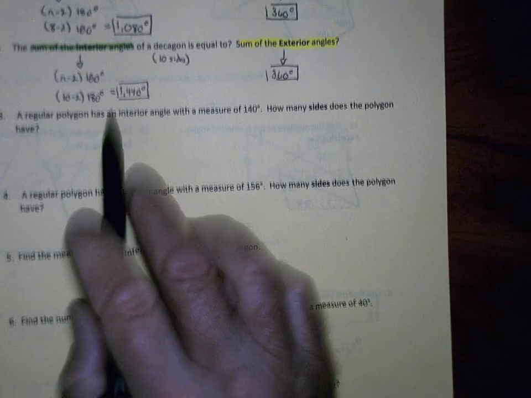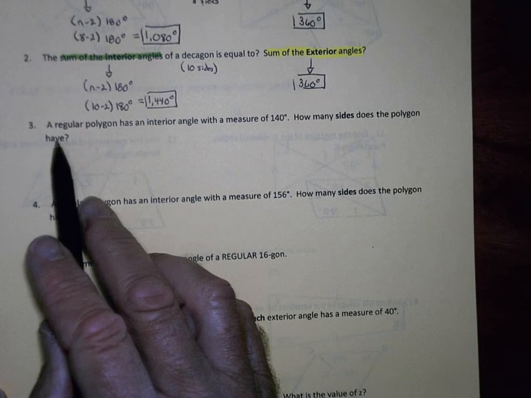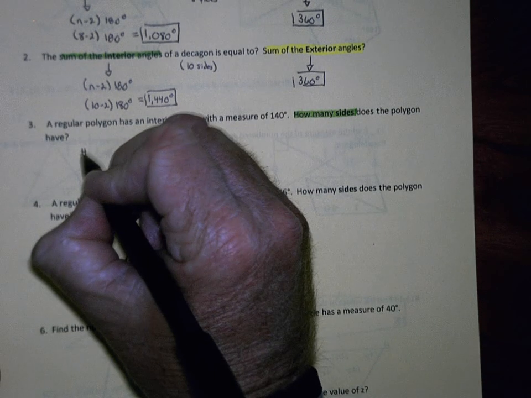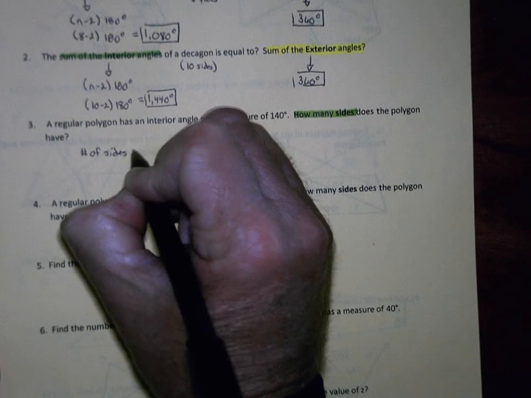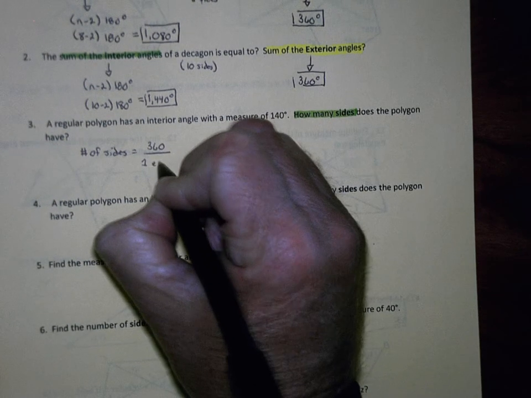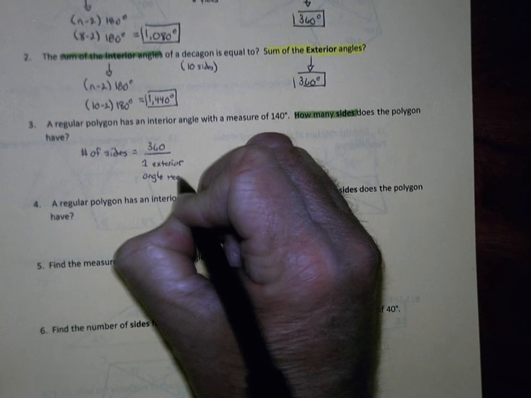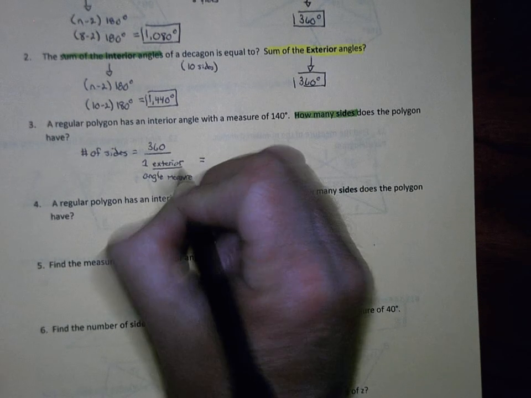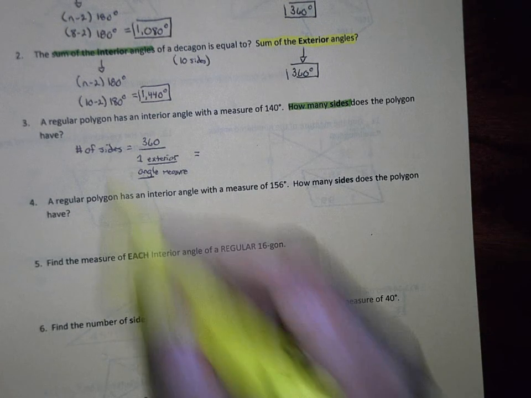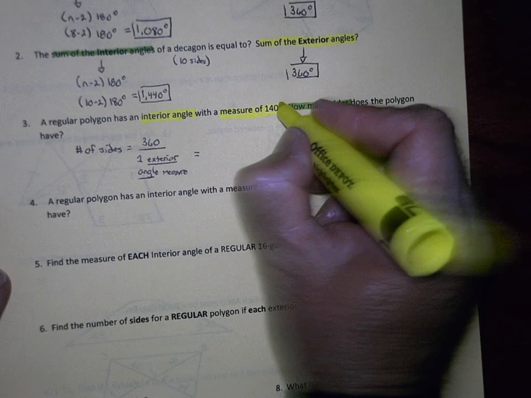Okay, number 3. A regular polygon has an interior angle with a measure of 140 degrees. How many sides does the polygon have? In this problem, we are trying to figure out how many sides the polygon has. The formula to find the number of sides of any polygon is you take 360, which represents degrees, and then you divide that by 1 exterior angle measure. So you have to know an exterior angle measure in order to figure out how many sides a shape has. And notice in this problem it says an interior angle has a measure of 140 degrees.